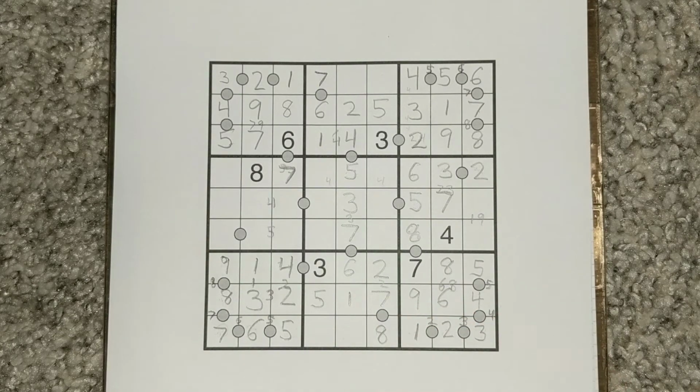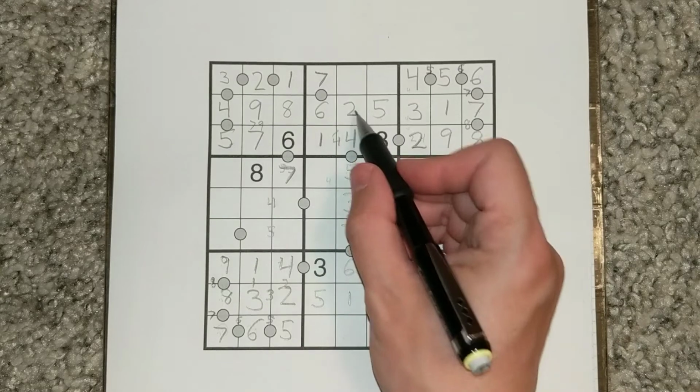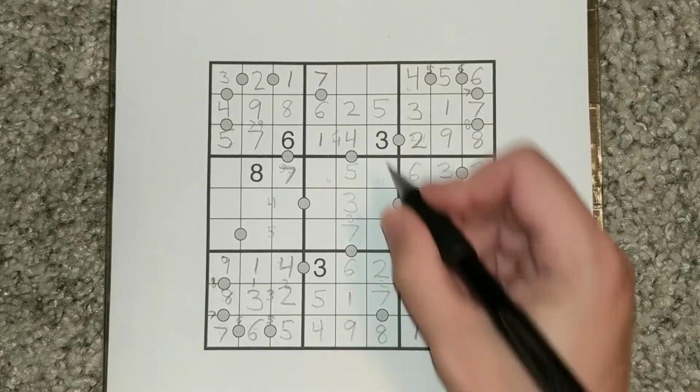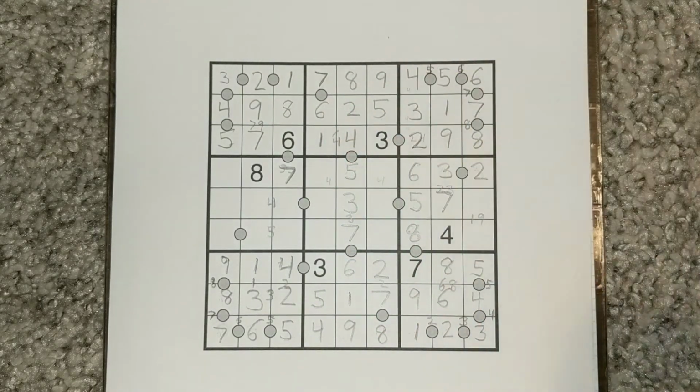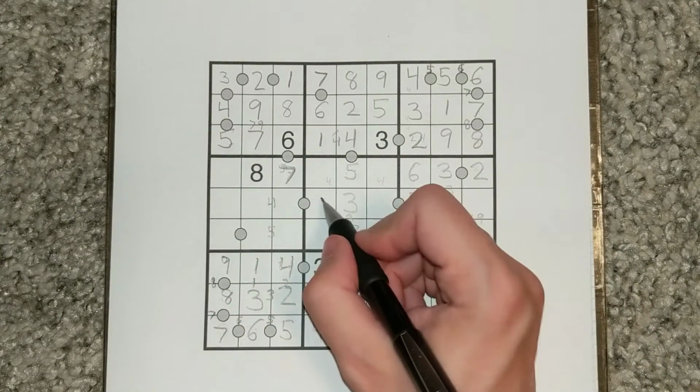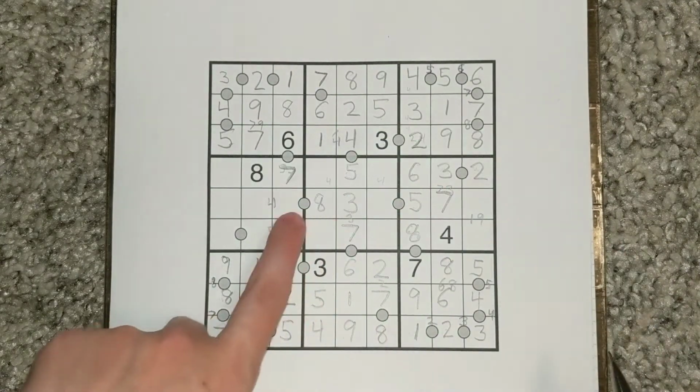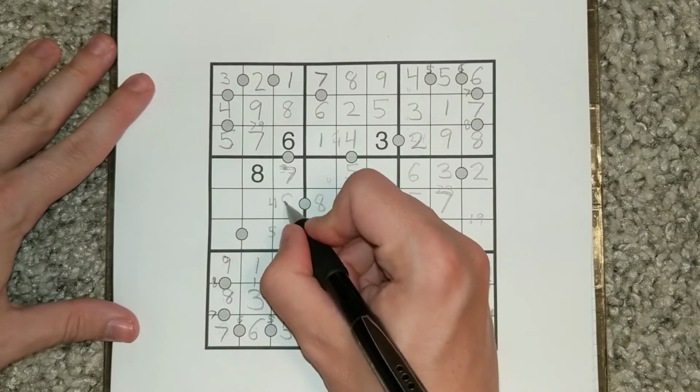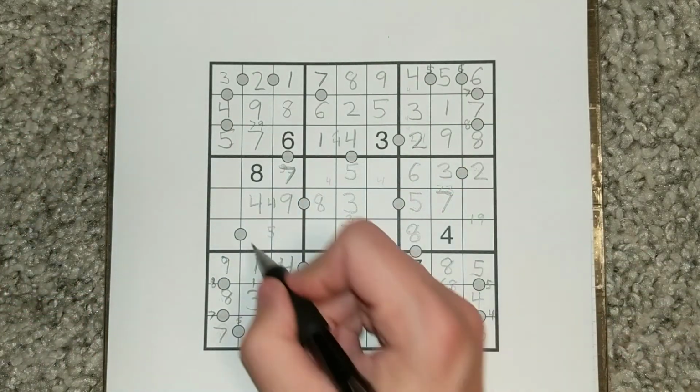A 1. The remaining digits here, 9 and 4. The 4 is up above, so we can place these. We need to get an 8 into the center box. It has to be here. It's going to connect to a 7 or 9. 9 is the only thing that's really left for it.